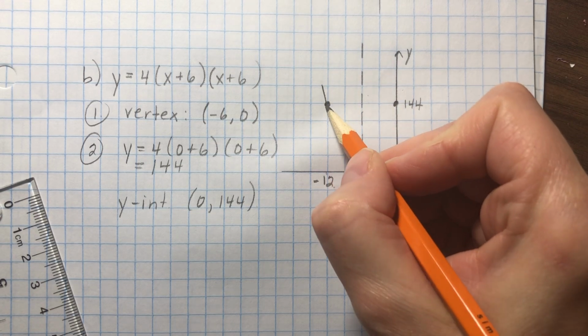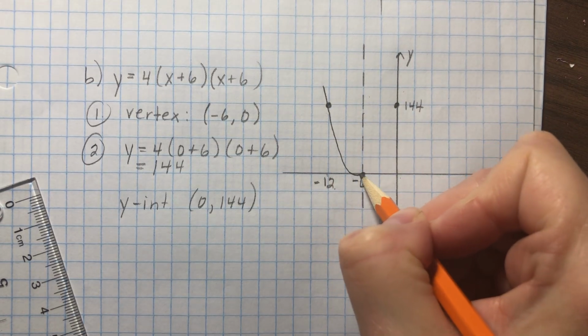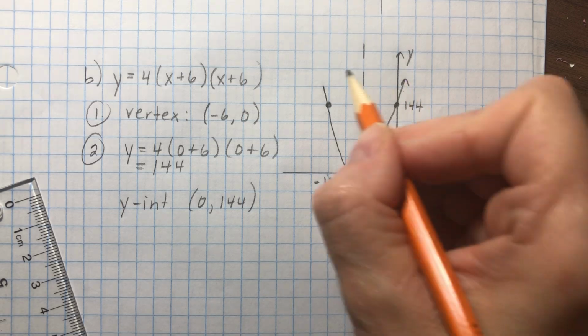And then I just draw a smooth curve through the points. And there's the parabola.